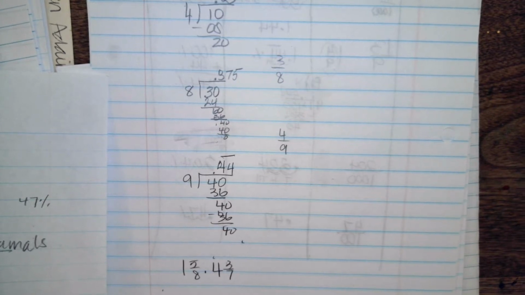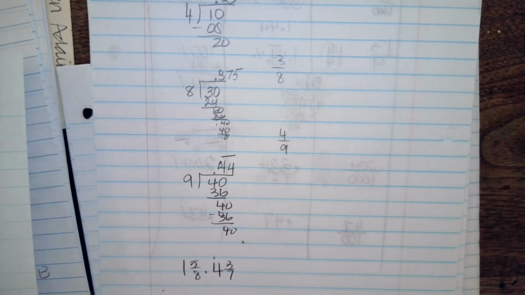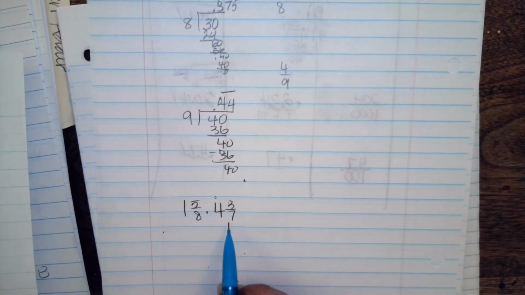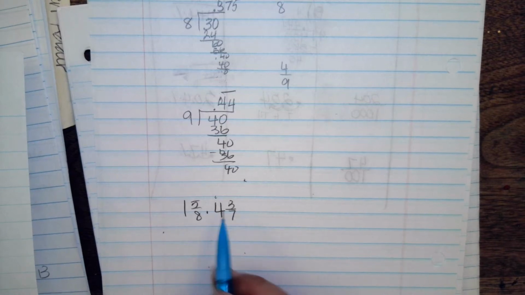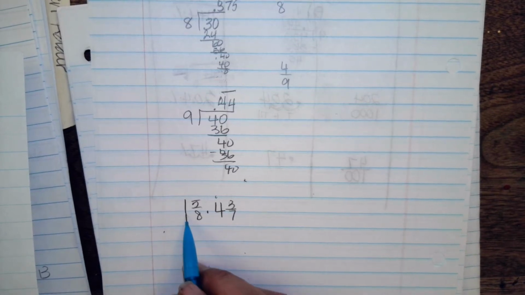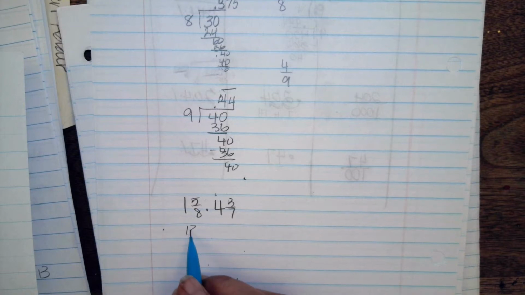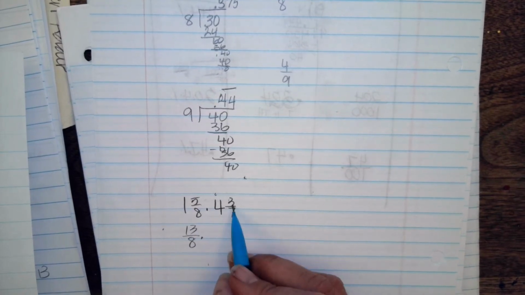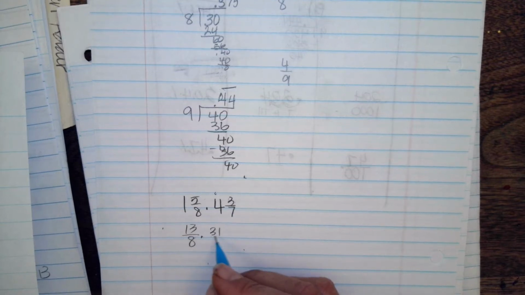Okay, to multiply mixed numbers, you're going to first change them to an improper fraction. So you're going to do 8 times 1 plus 5, and 7 times 4 plus 3. So this is 13/8 times 7 times 4 is 28, 29, 30, 31 over 7.